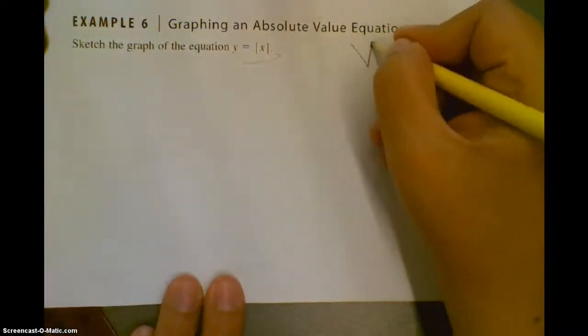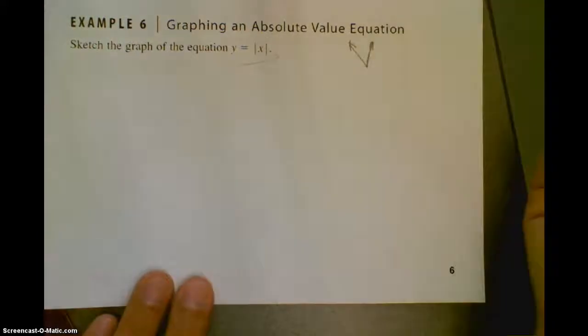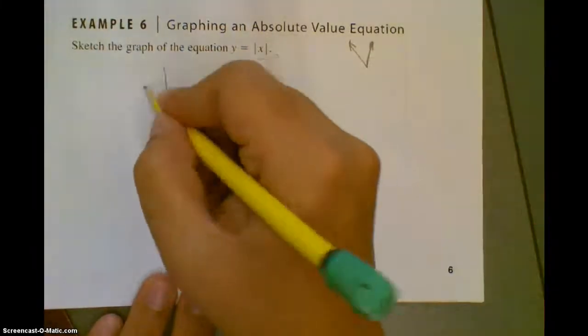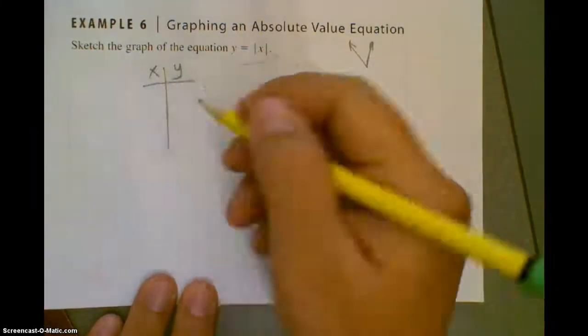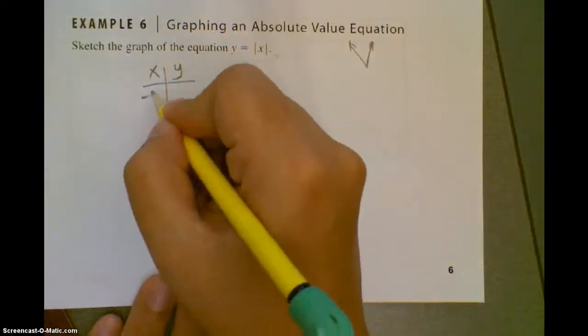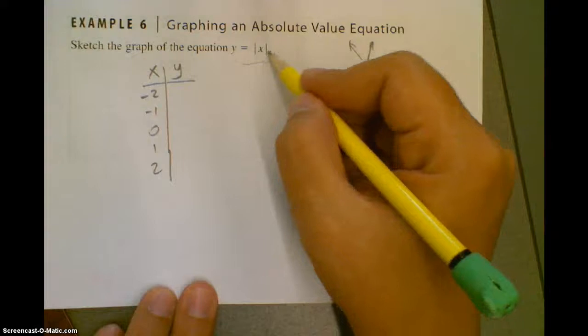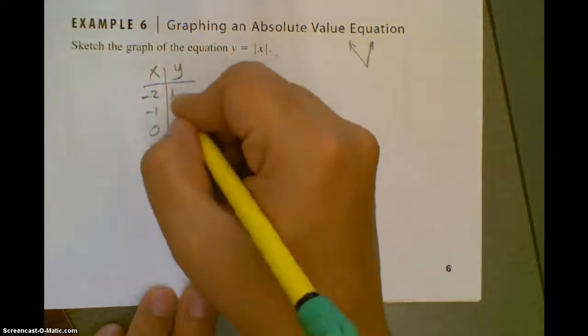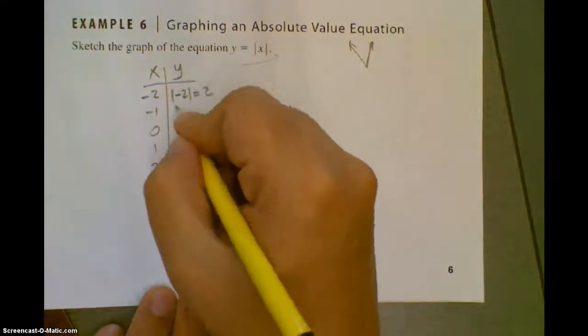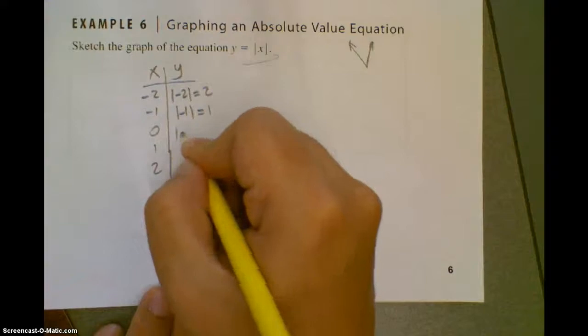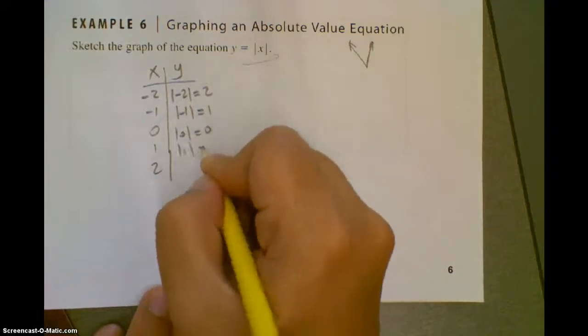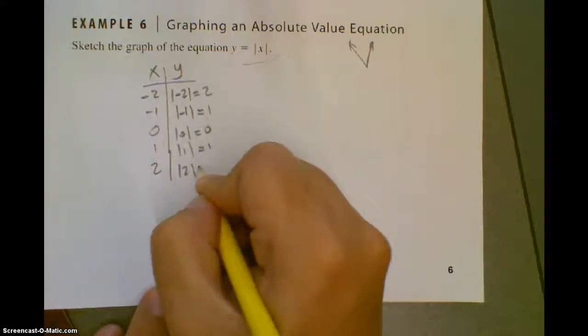Now for absolute value, I know what you're thinking. I know that the graph of this is going to be a V. So again, if you don't obtain a V, then you have to make sure you pick the right x's for that. So negative 2, negative 1, 0, 1, and 2. The y's can be obtained by finding the absolute value of the x's. Absolute value of negative 2 is 2. Absolute value of negative 1 is 1. Absolute value of 0 is 0. Absolute value of 1 is 1. Absolute value of 2 is 2.